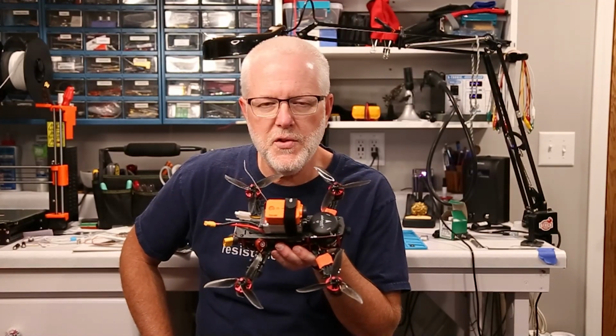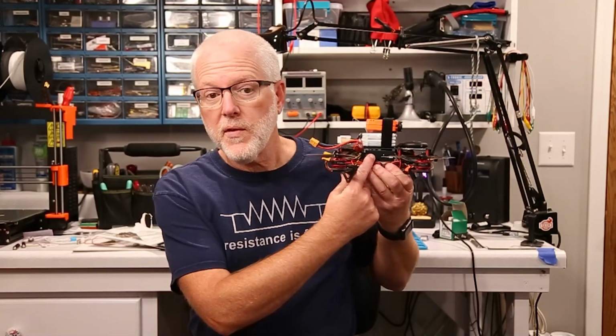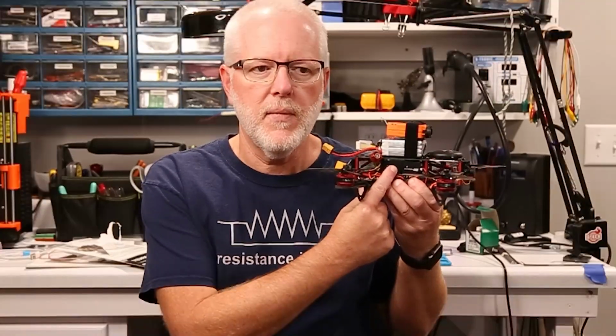This is the quad that I decided on. It's the QAV250 by Holybro. This is the flight controller. This one happens to be the Pixhawk 4 Mini.